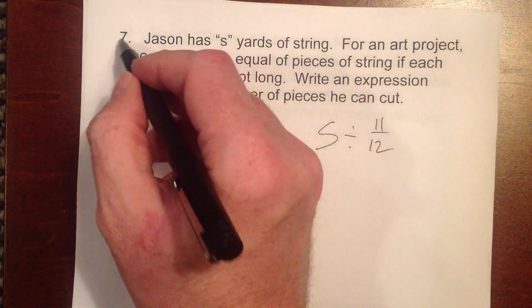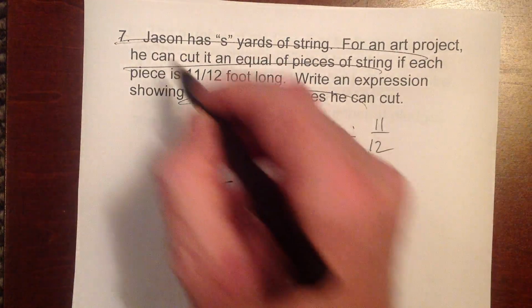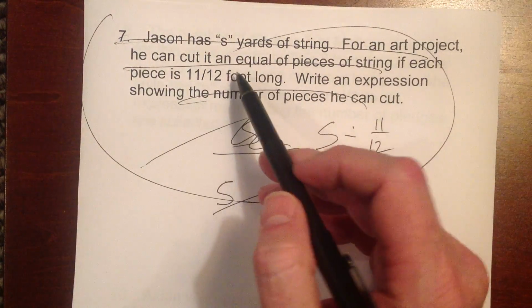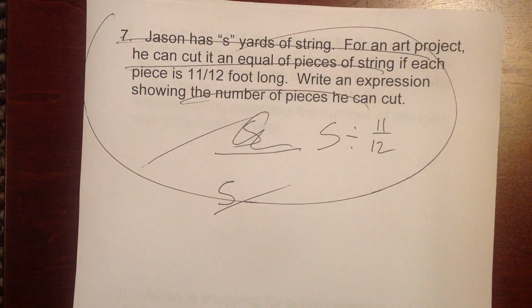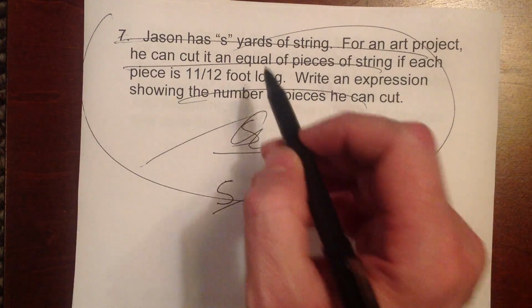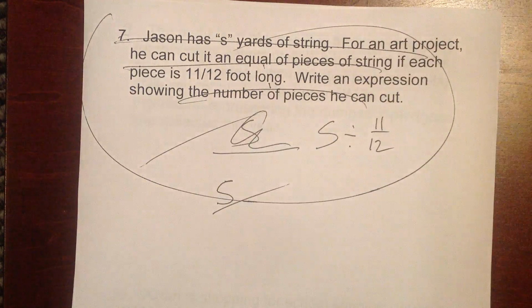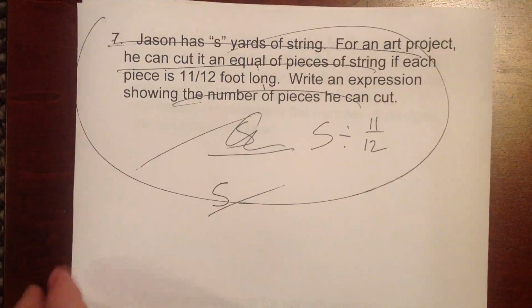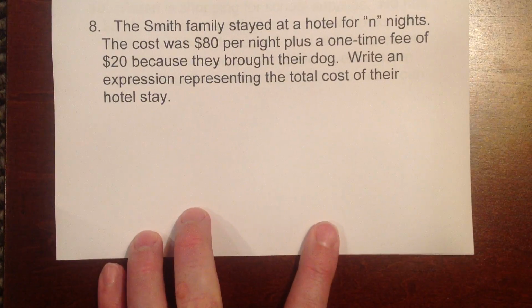Actually, you know what? Again, this one's wrong. I want you to skip this one. Skip 7. Because I copied this one from the book. And the reason why, this is in yards and this is in feet, and I don't want to confuse you. So just forget number 7. We'll do another one like it. Forgive me. Or forgive the book.